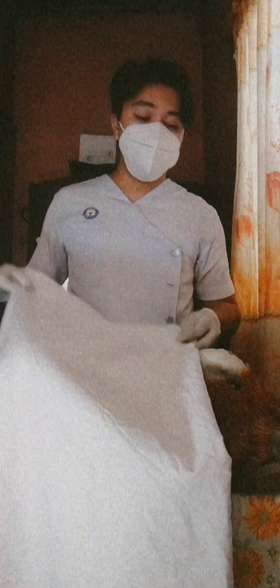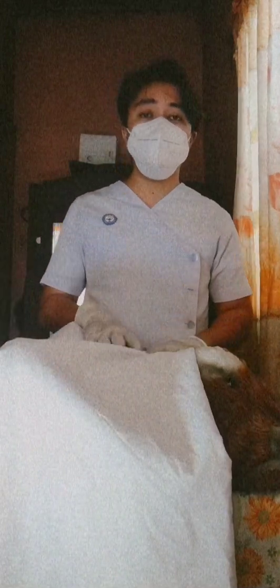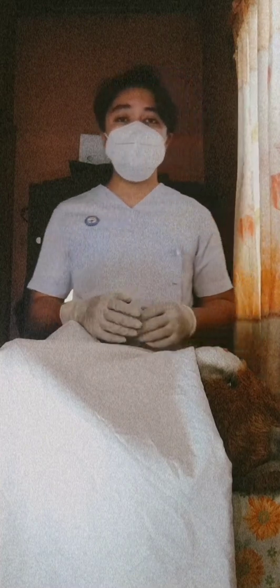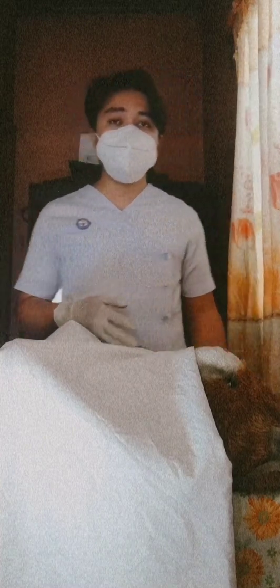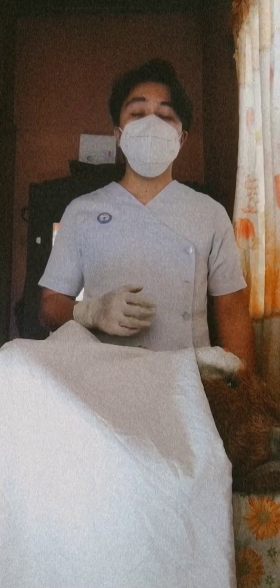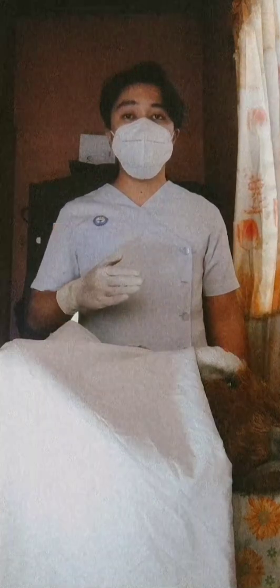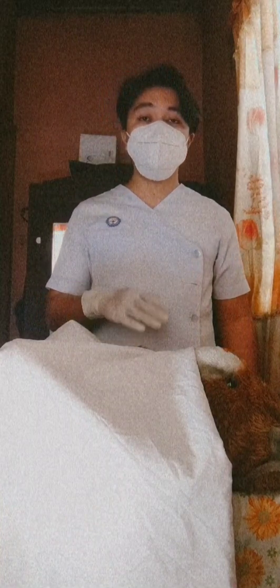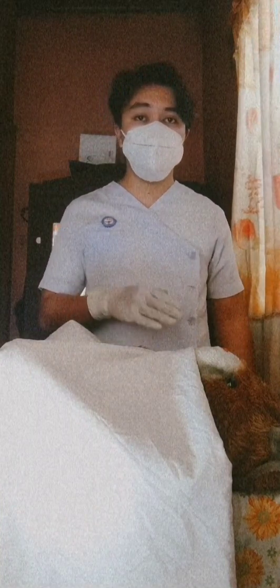Next, we need to put clean top linens covering the body of the patient with the face exposed, and then place a chair along the bedside, and then dim the lighting. And then after the family has viewed the body, we can now place tags with proper identification of the patient.